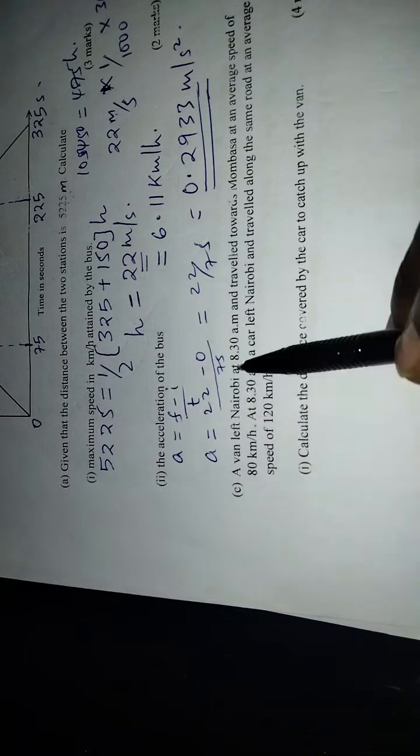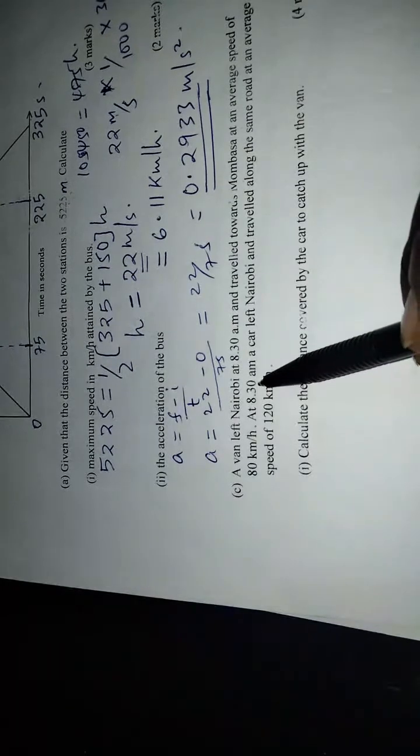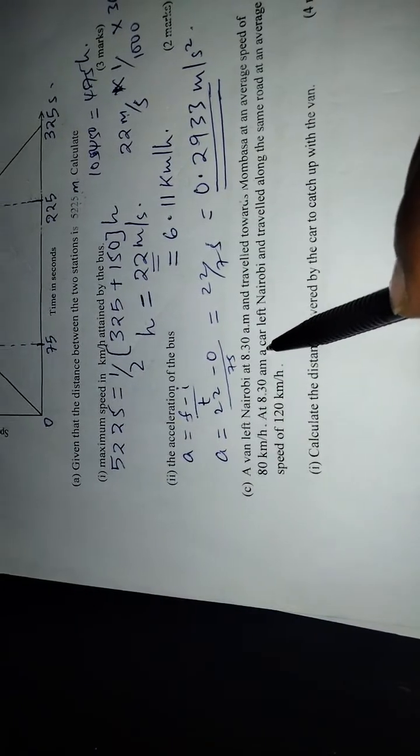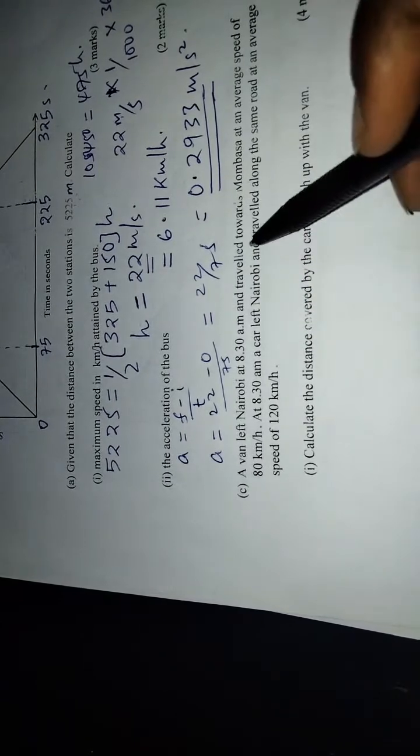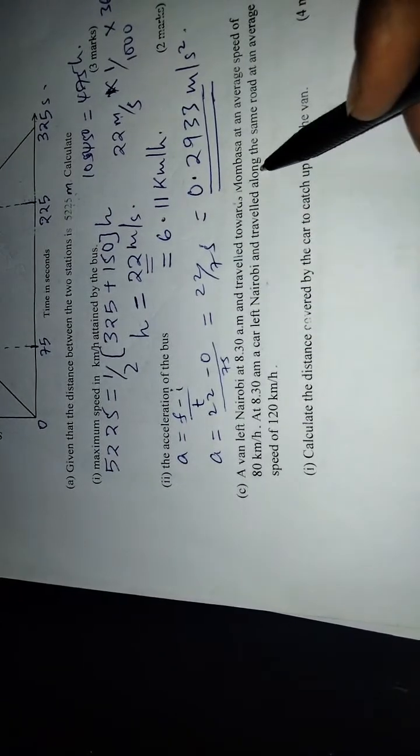Part C, a van left Nairobi at 8:30 a.m. and traveled towards Mombasa at an average speed of 80 kilometers per hour. Then at 8:30 a.m., a car left Nairobi and traveled along the same road at an average speed of 120 kilometers per hour.